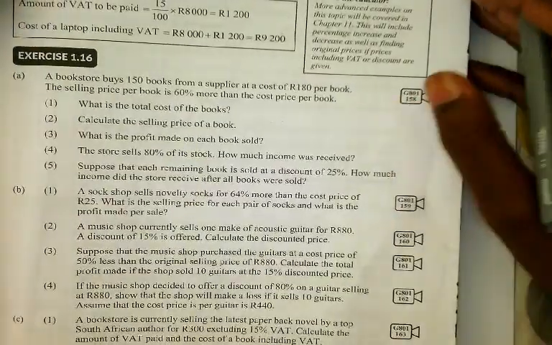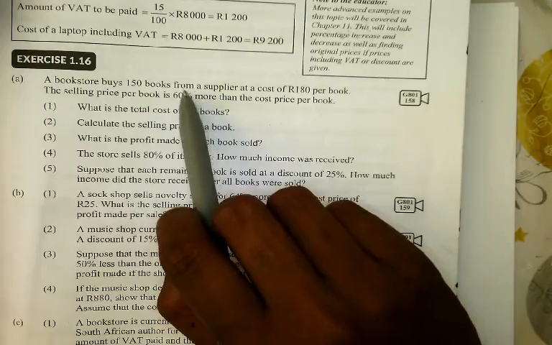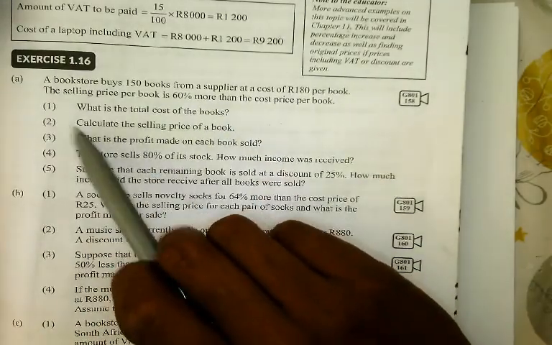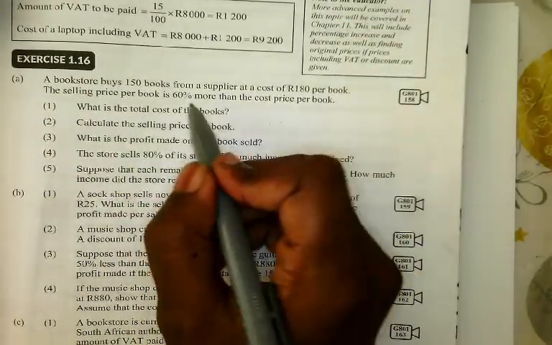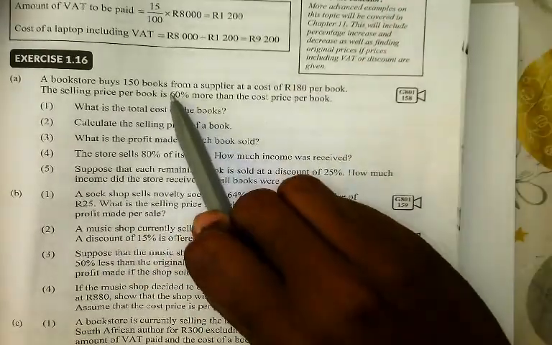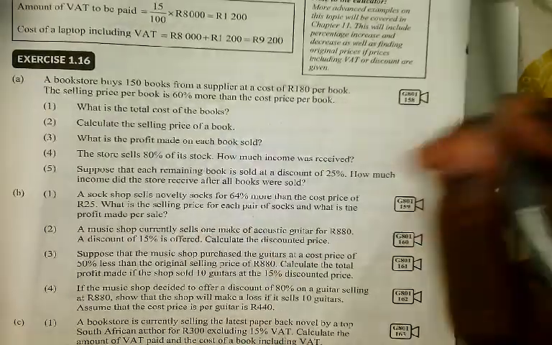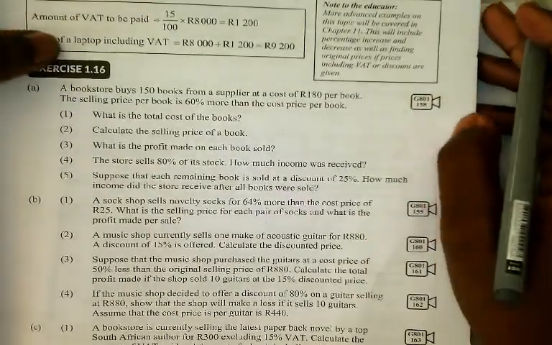Yes. So let's read the question. A bookstore buys 150 books from a supplier at a cost of 180 per book. The selling price is 60% more. So underline the words 60% more, meaning we're going to add the 60% of the cost price to the cost price. So let's do the questions.